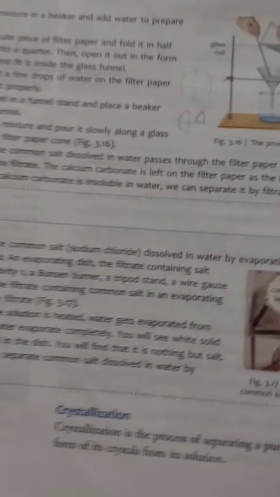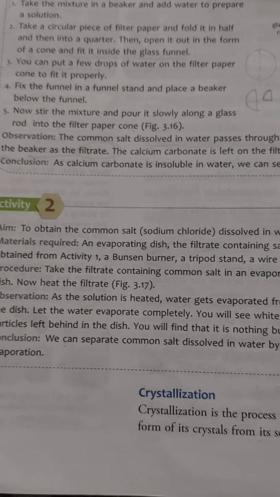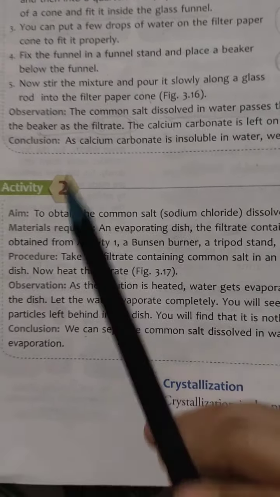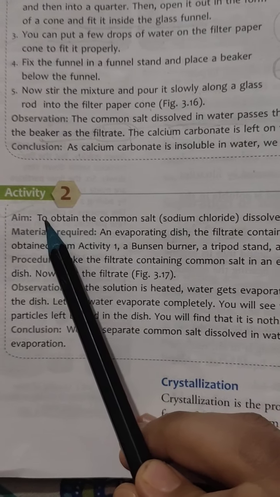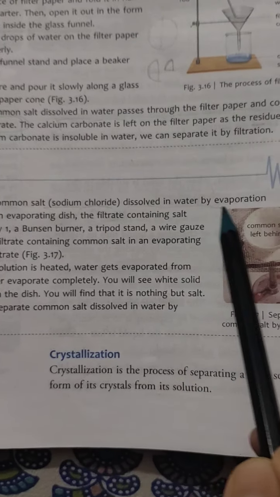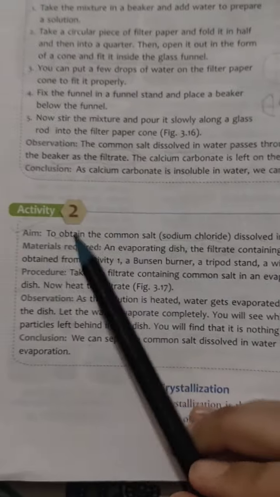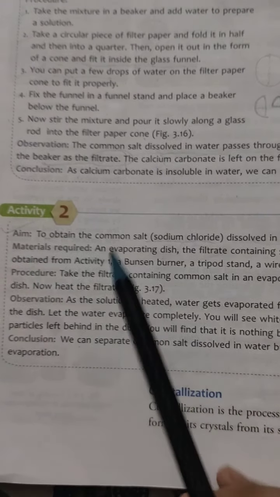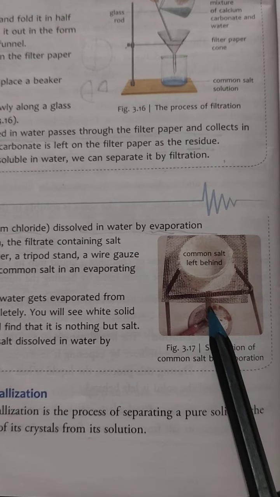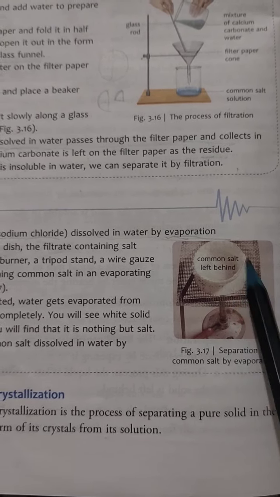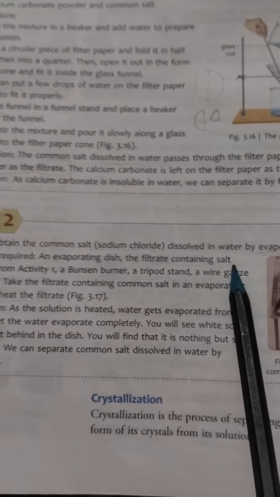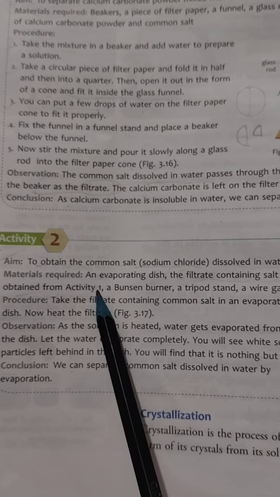Okay, so the next activity is for evaporation process. Now how can you demonstrate the evaporation process? So what is the aim of this activity? It is to obtain the common salt, that is the sodium chloride, that is dissolved in water by evaporation. What are the materials that are required for this activity? An evaporating dish. You see, this is the evaporating dish, this bowl like structure. Then the filtrate containing salt obtained from activity 1.